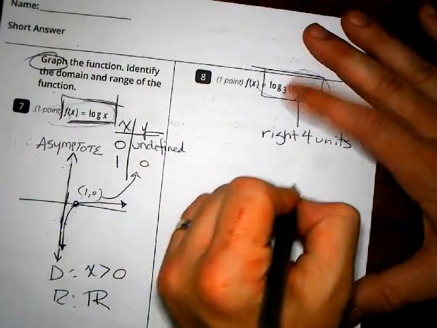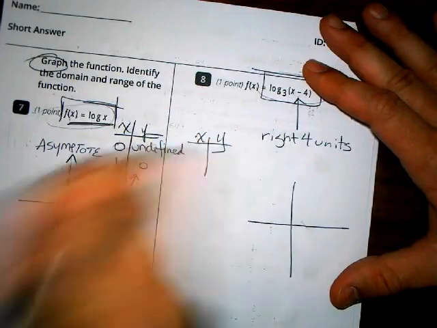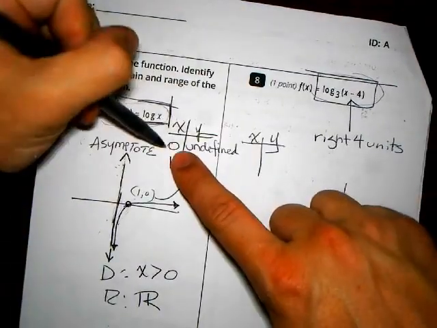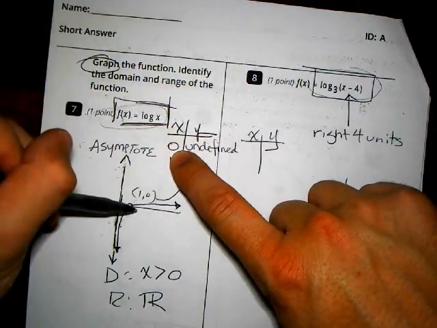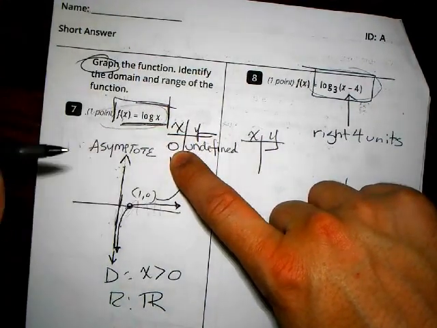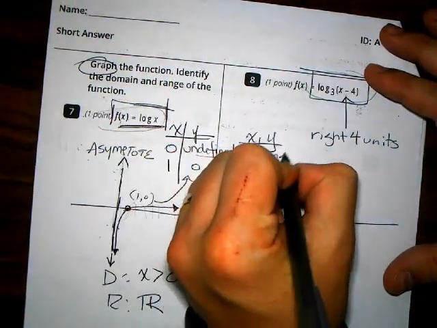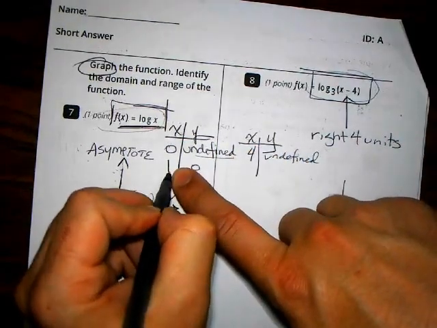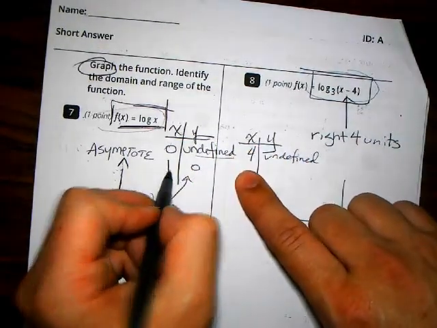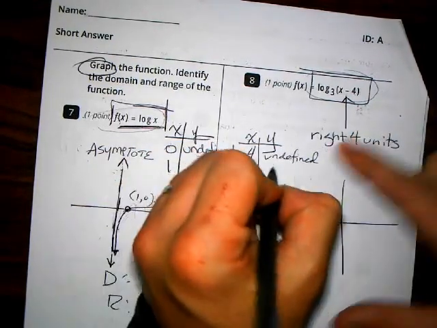So let's look again at our T-chart because we're going to make a graph. So we're going to take all of our x's and shift them right 4 units. So now x is 4, y will be the same, undefined. And 4 plus 1, now my x is 5, and my y should be the same, right, 0.